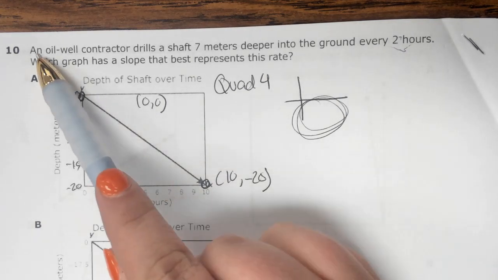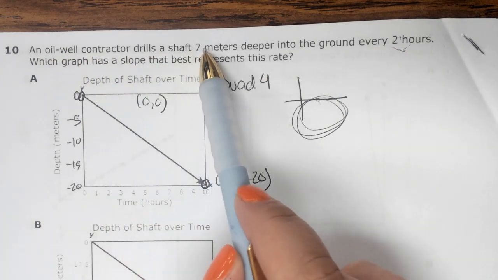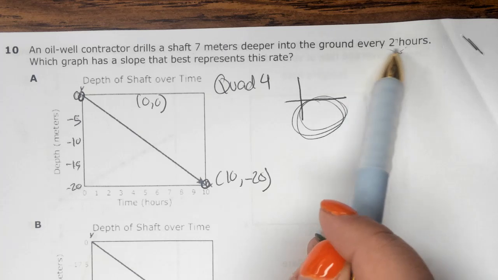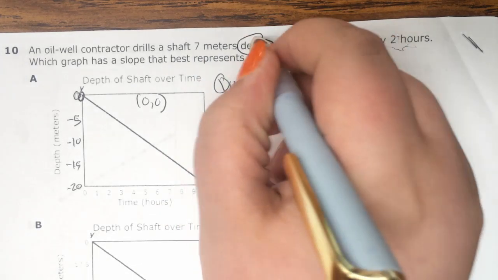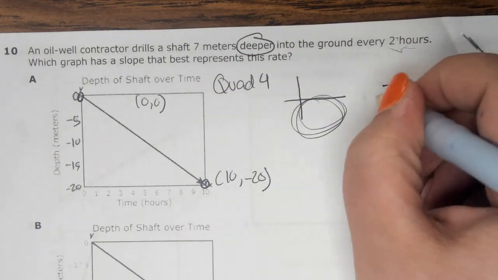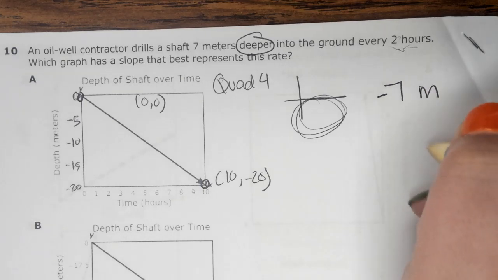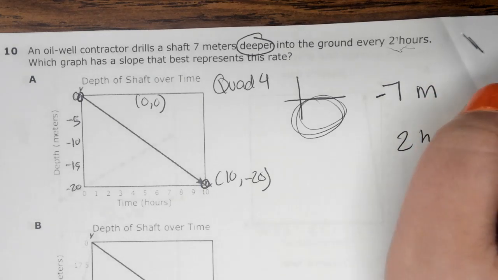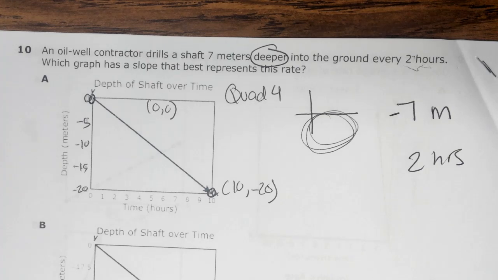If you read the problem, it says an oil well contractor drills a shaft 7 meters deeper into the ground every 2 hours. Deeper would mean it's going down, so that 7 actually is negative, -7 meters and 2 hours. So now you have enough information. You can probably do questions 6 through 10 on your own.